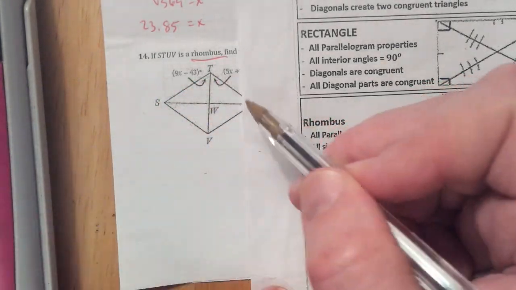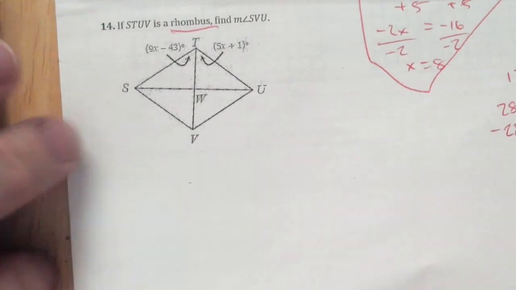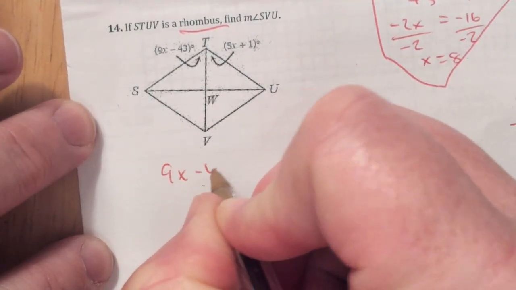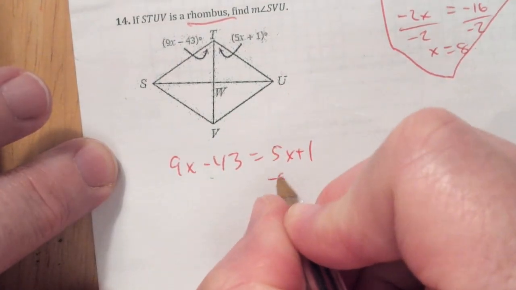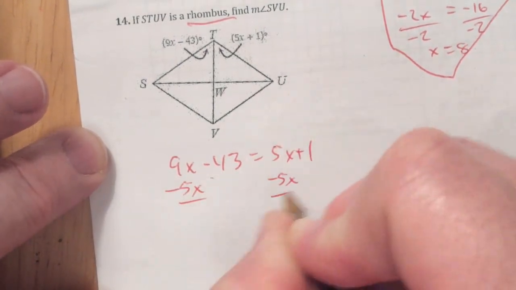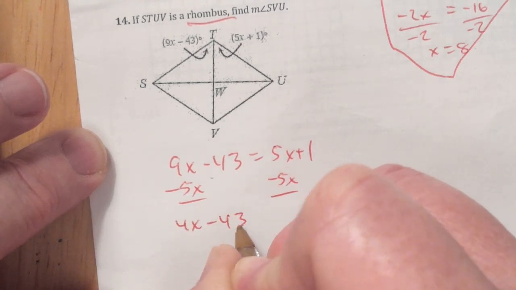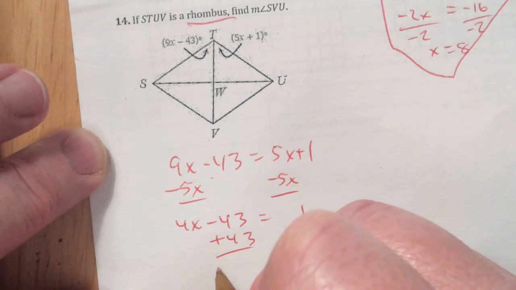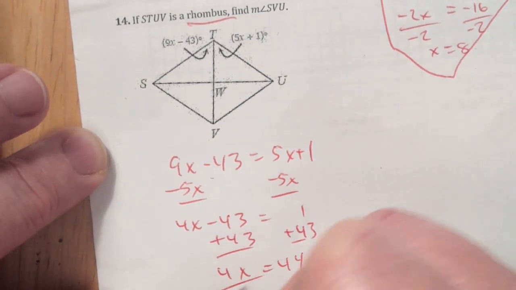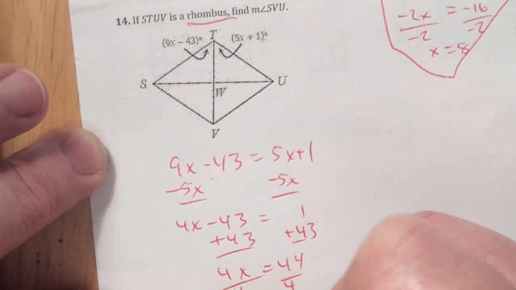It cut this angle in half. These two are equal to each other. So 9x minus 43 is equal to 5x plus 1, and then you just solve. So I'm just subtracting 5x, add 43, divide by 4. X equals 11.